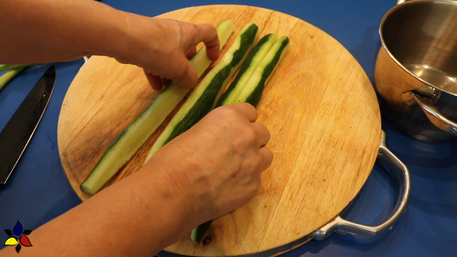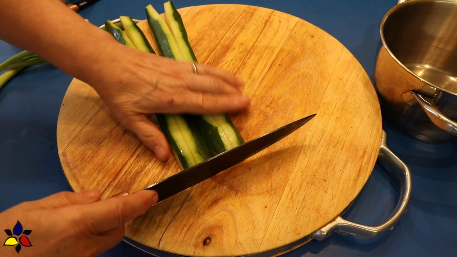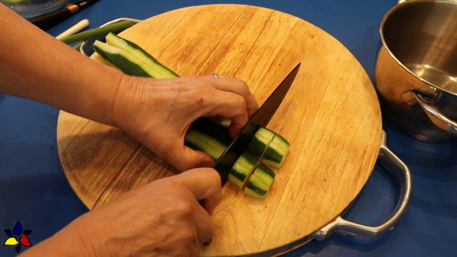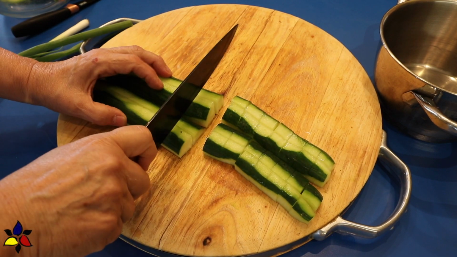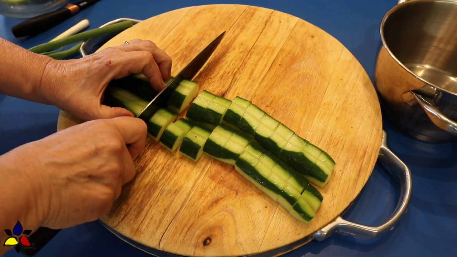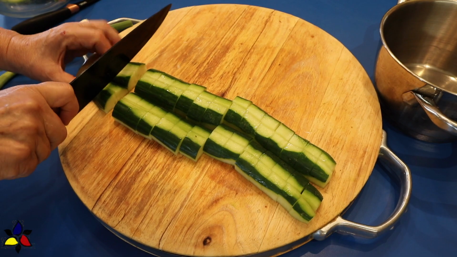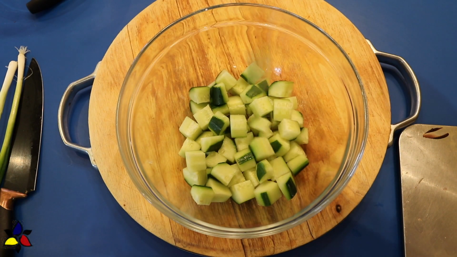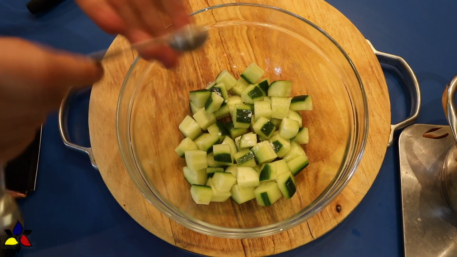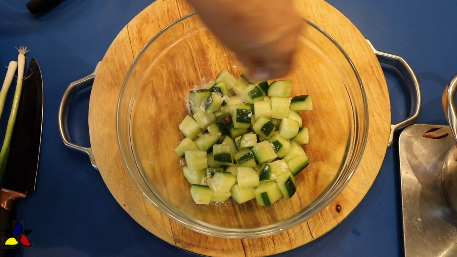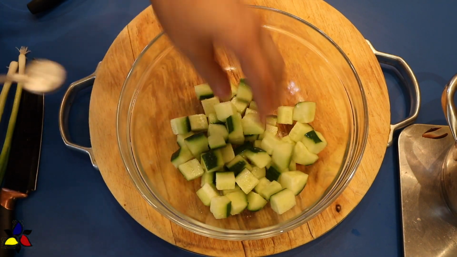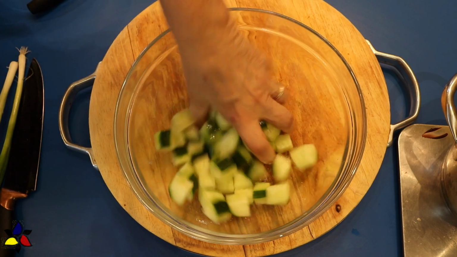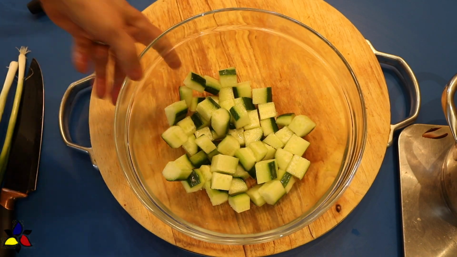You can cut the lengths individually or line them up and cut into 1 inch or 2.5 centimeter sections. After cutting along the entire length, place the cucumber pieces into your salad bowl. Sprinkle the salt over all of the cucumber pieces and toss well. The salt will help to draw out the water from the cucumber. And having done that, just set your bowl aside for about 10 minutes.